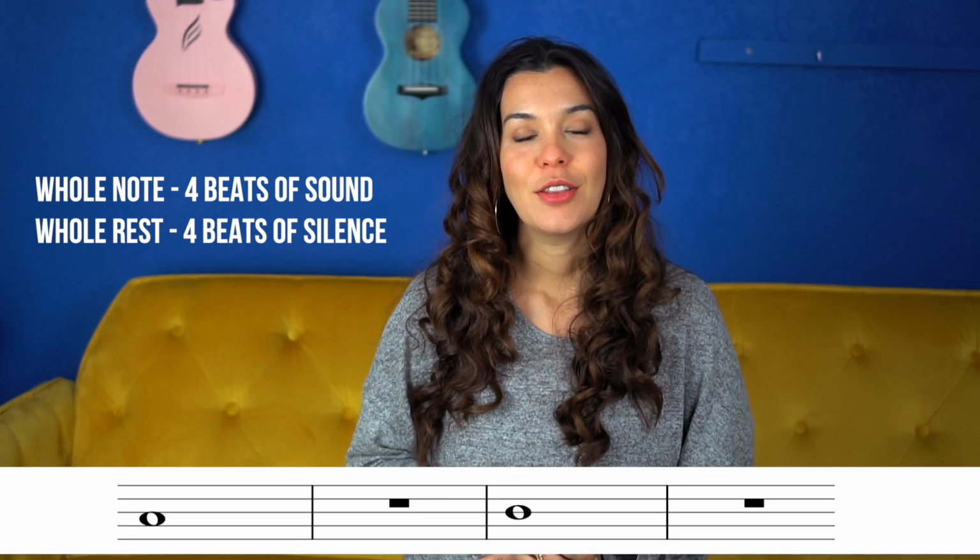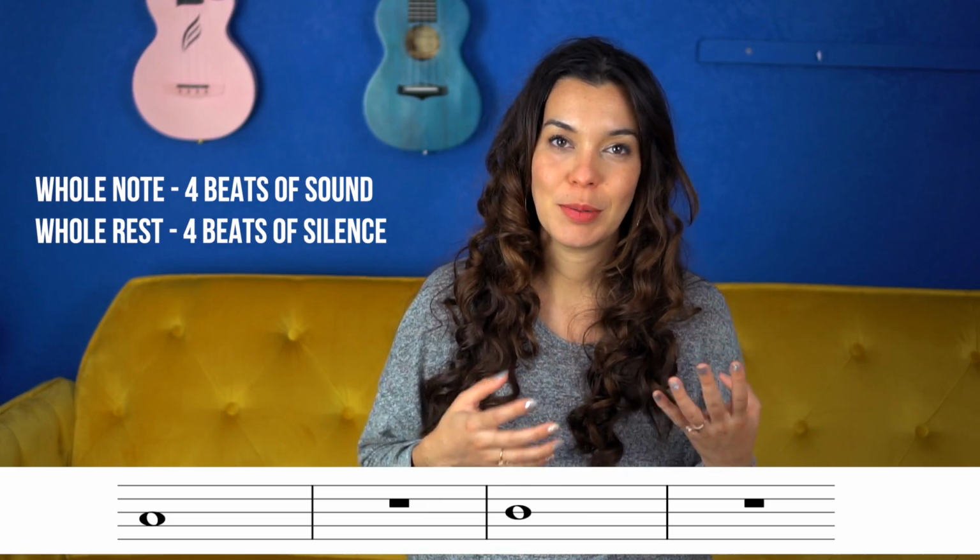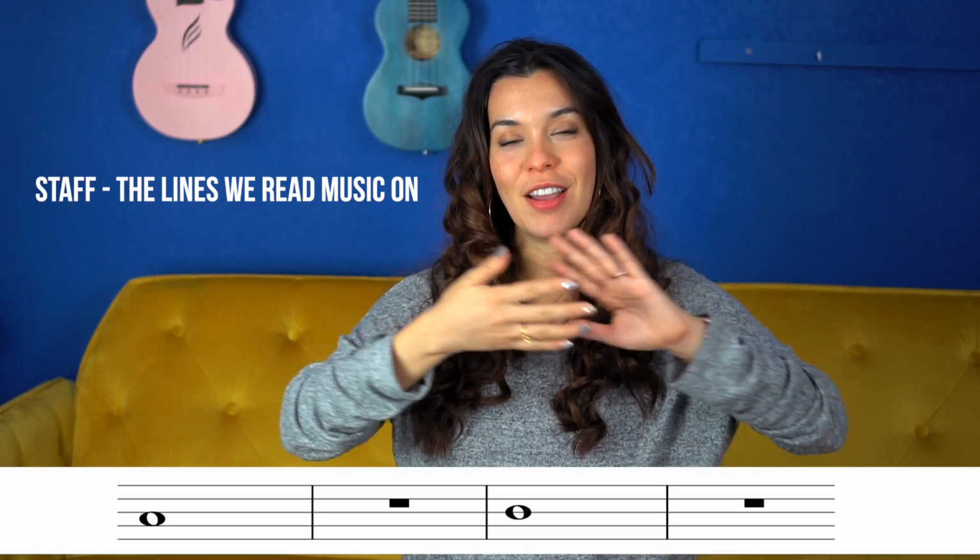Okay, take a breath real quick. In music, when we're reading music notation, we're primarily reading for 2 things: what note to play, like A's or B's or other notes, and for how long. Today we've learned the whole note gets 4 beats. The whole rest gets 4 moments of silence, also 4 beats, but silent beats. We read our music from the staff, which is the 5 lines that musicians read the music from.